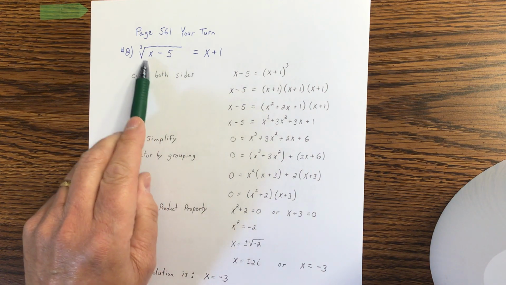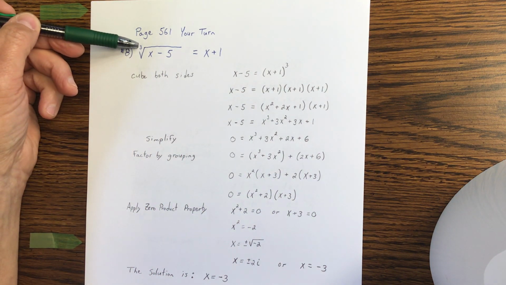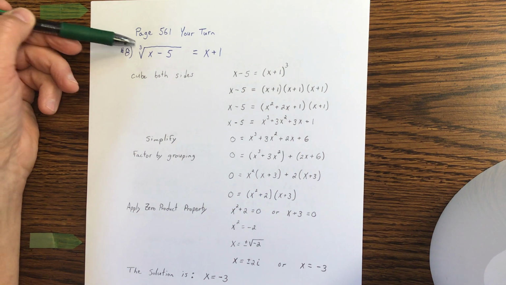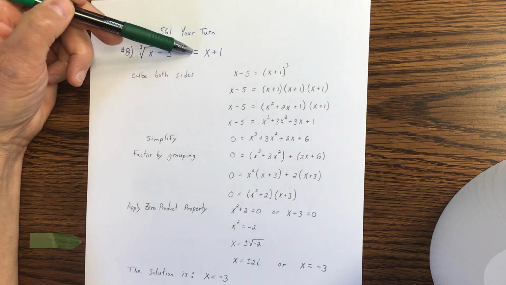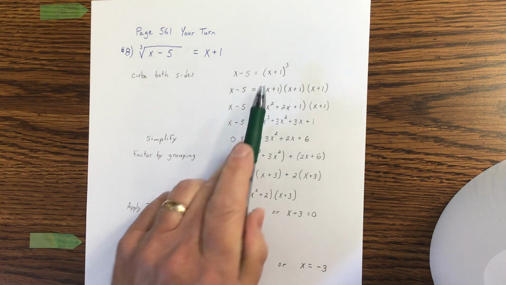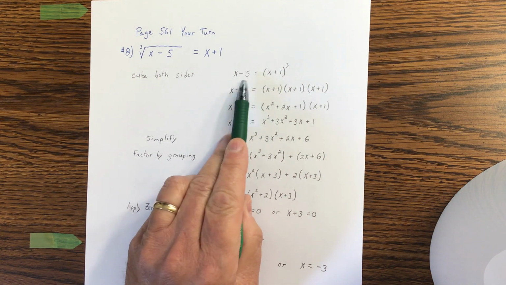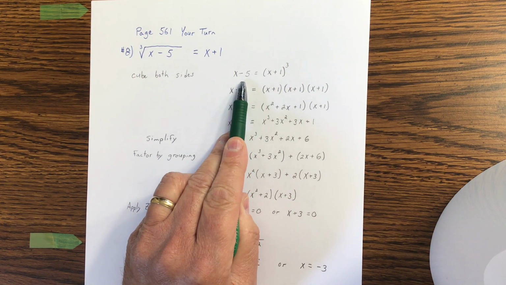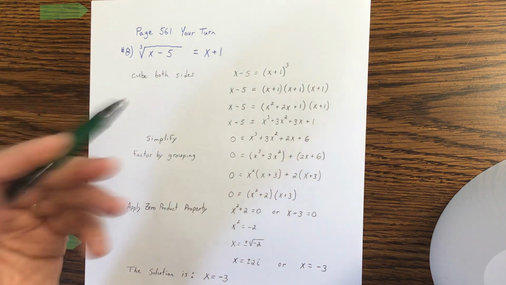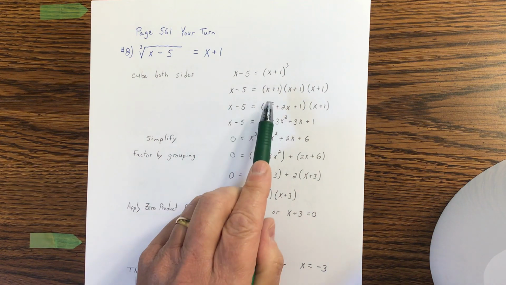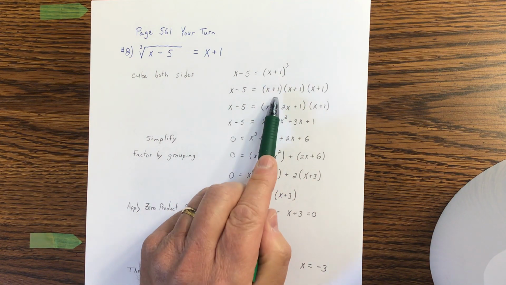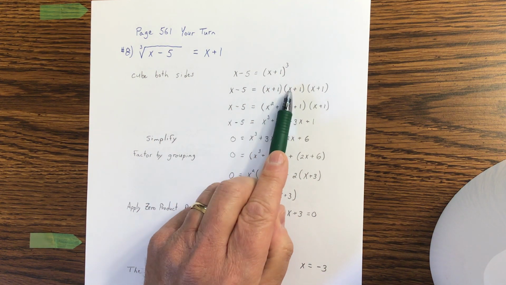So we're going to get rid of this cube root, and to get rid of a cube root, we have to cube it. And if you cube the left side, we have to cube the right side, because of the property of equality. So that's what I did here. Cube both sides. Then the next thing you do is set it up so that we can simplify it further. I know that x plus 1 cubed is the product of x plus 1 three times.